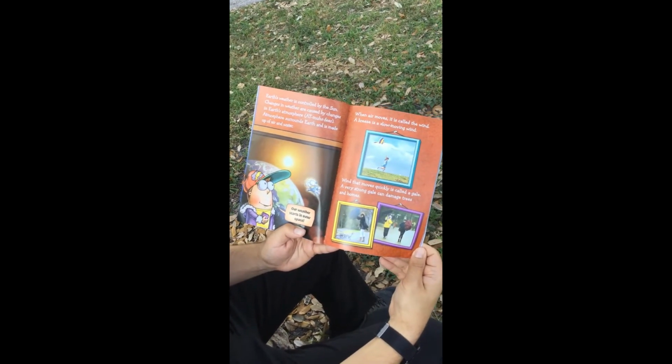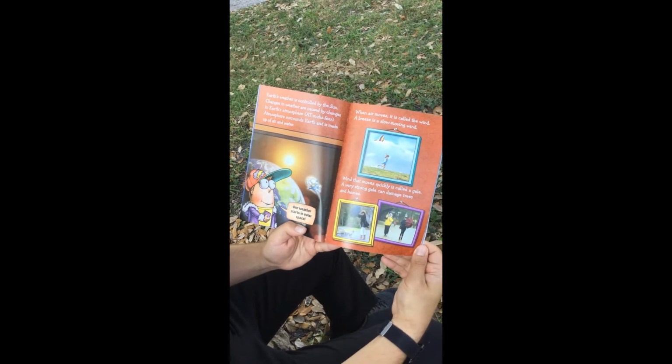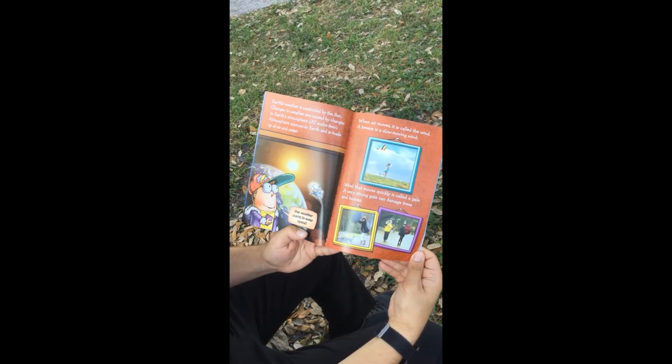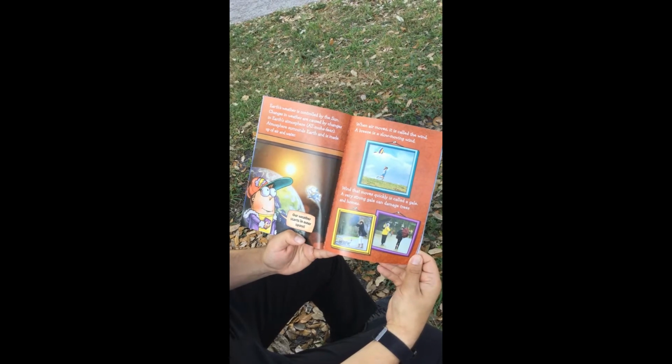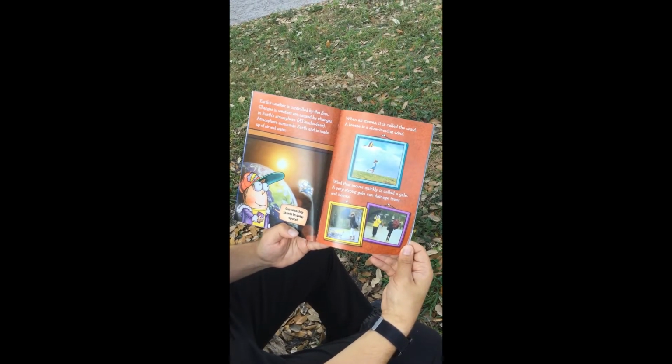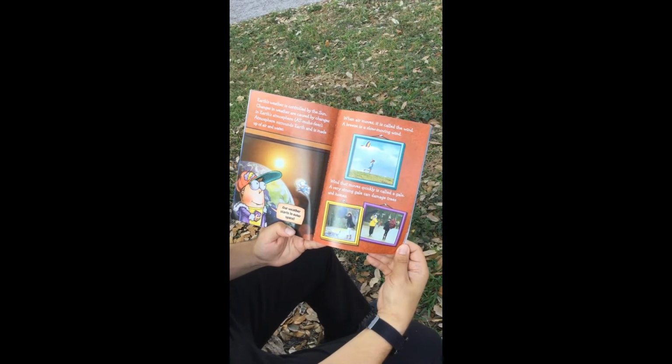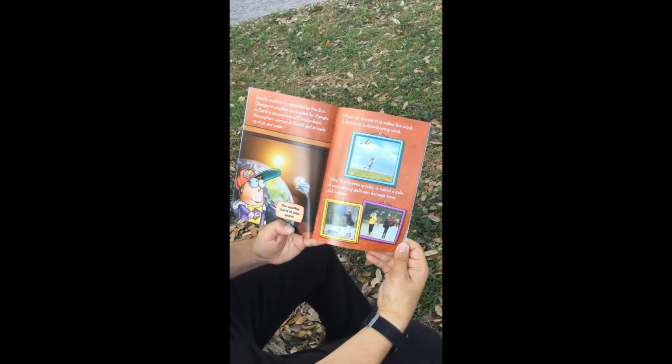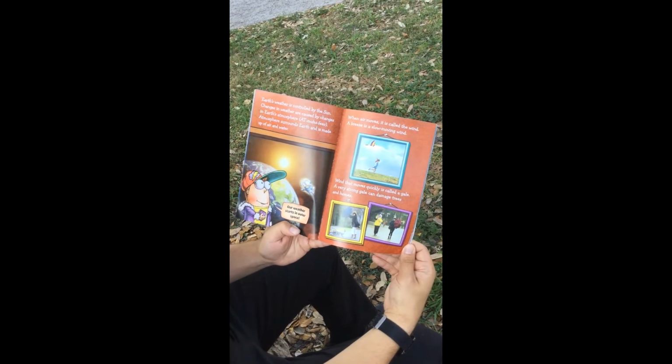Earth's weather is controlled by the sun. Changes in weather are caused by changes in Earth's atmosphere. Atmosphere surrounds Earth and is made up of air and water. When air moves, it is called a wind. A breeze is a slow-moving wind. Wind that moves quickly is called a gale. A very strong gale can damage trees and homes.